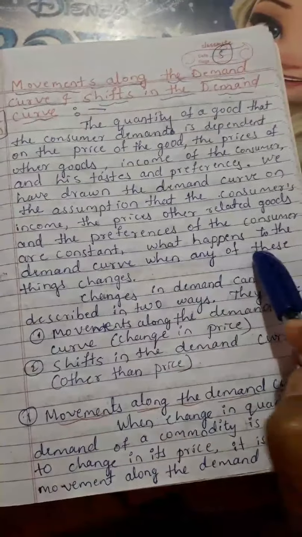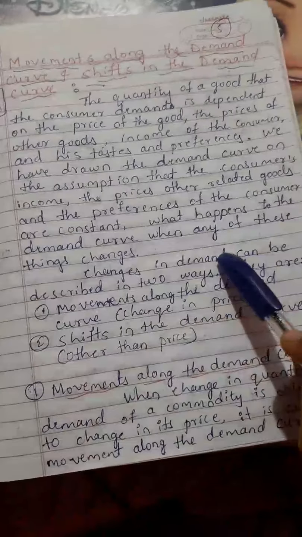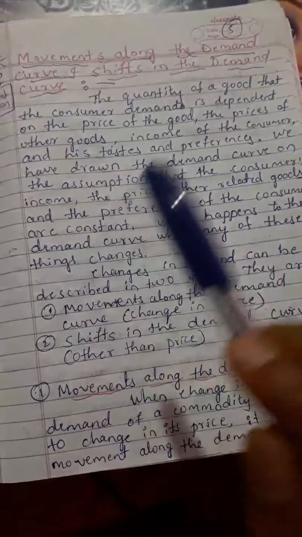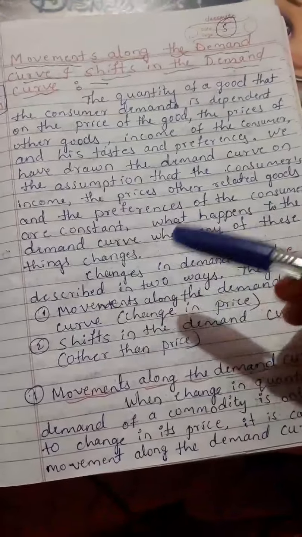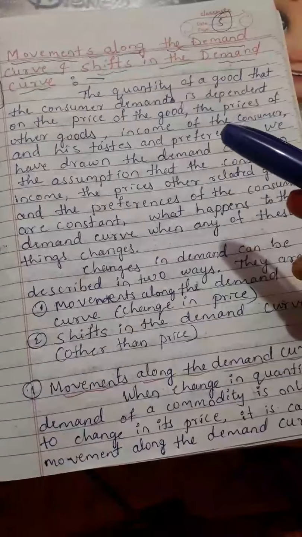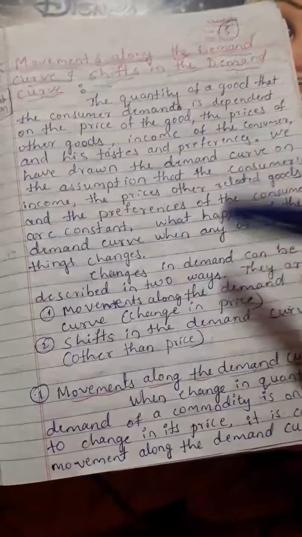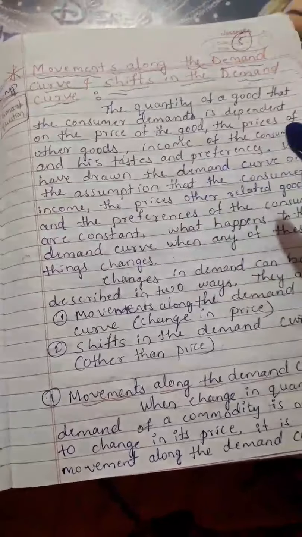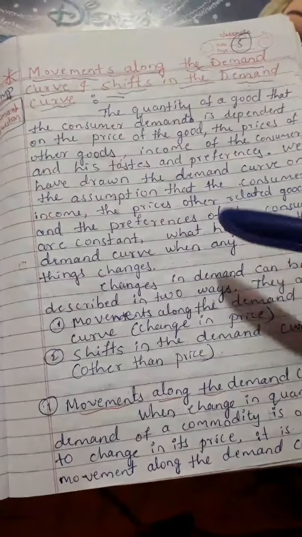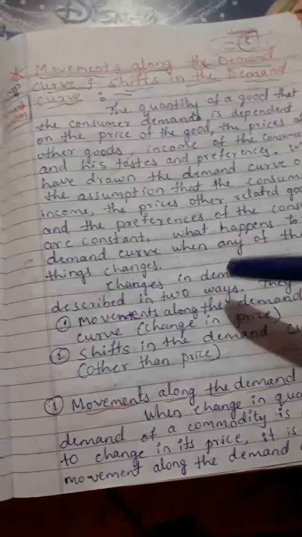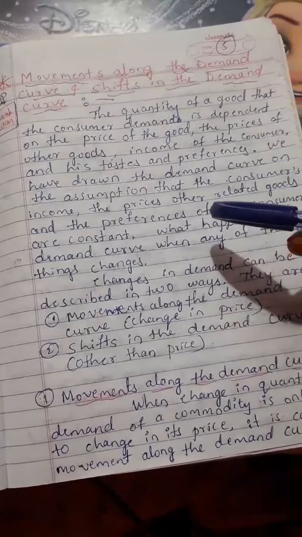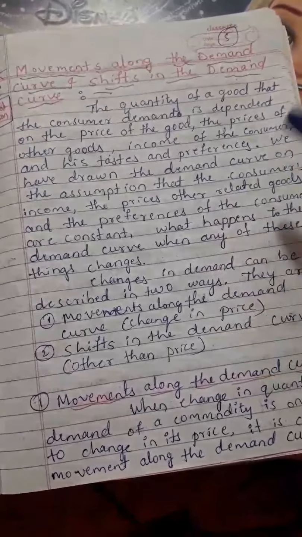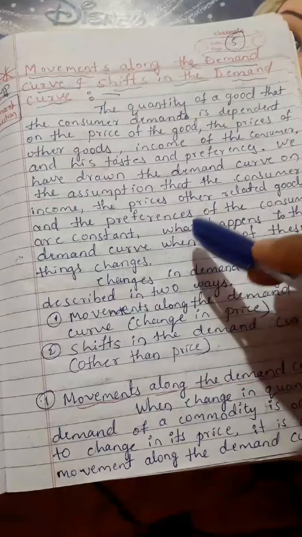What happens to the demand curve when any of these things changes? Suppose price changes, and other things remain constant. Other things remaining constant means income of the consumer, price of the related goods or other goods, and the taste and preference of the consumer. These are called other things.